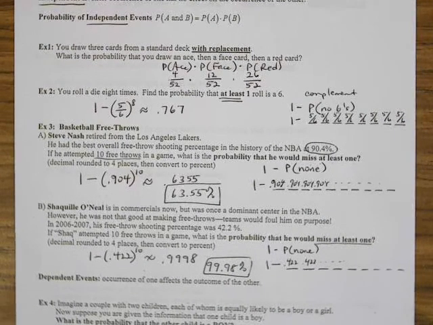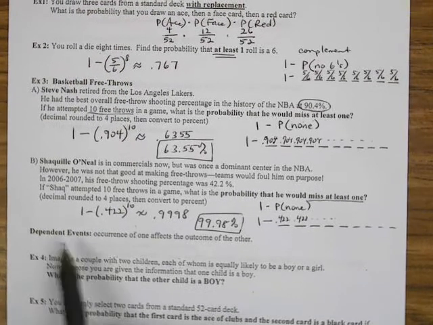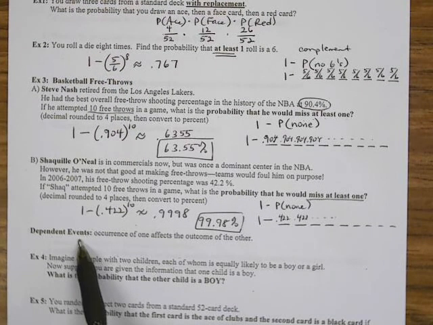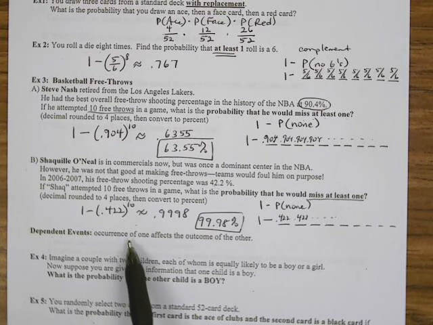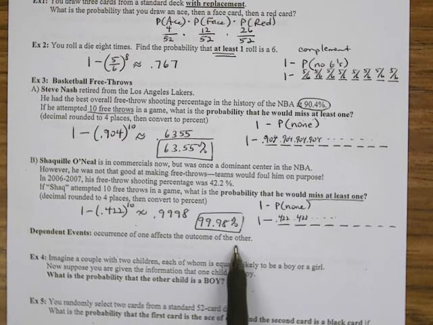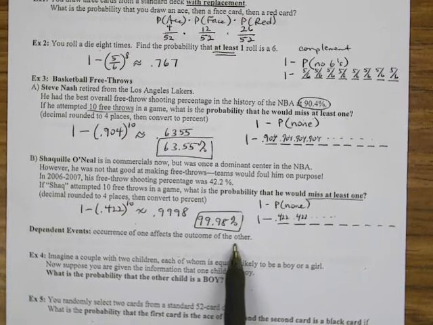All right, let's switch gears here. At the bottom of the page here, we're going to talk about dependent events. This is a little bit tougher because this is the occurrence of one affects the outcome of the other. So they are interrelated in some way.